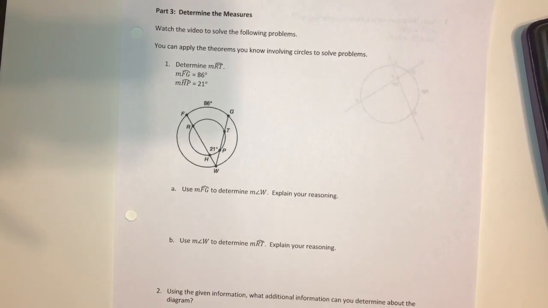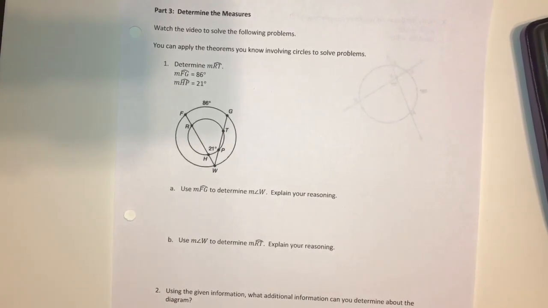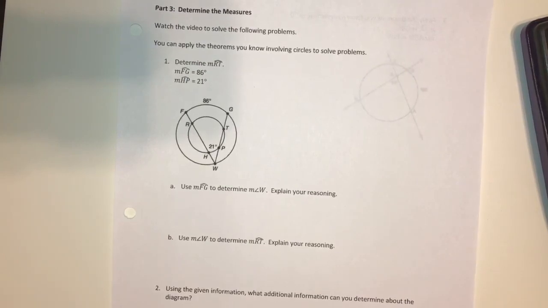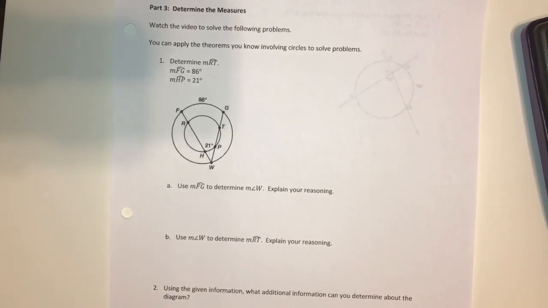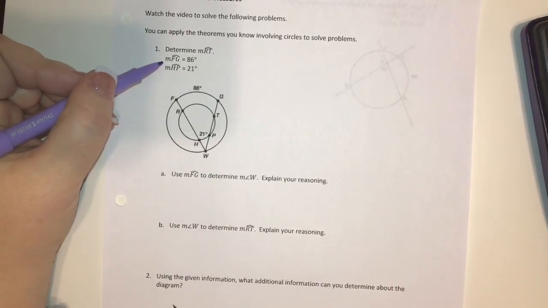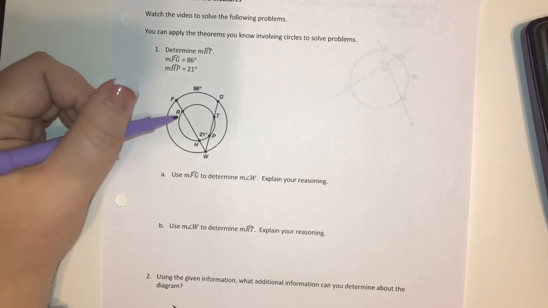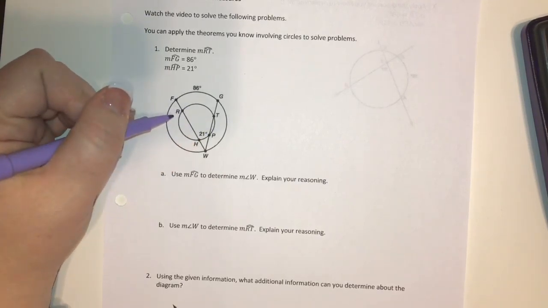Here's a couple of more practice problems that are going to be similar to what you will see on your assignments. So let's go through these and work these. You can apply the theorems you know involving circles to solve the problems. Determine the measure of arc RT.